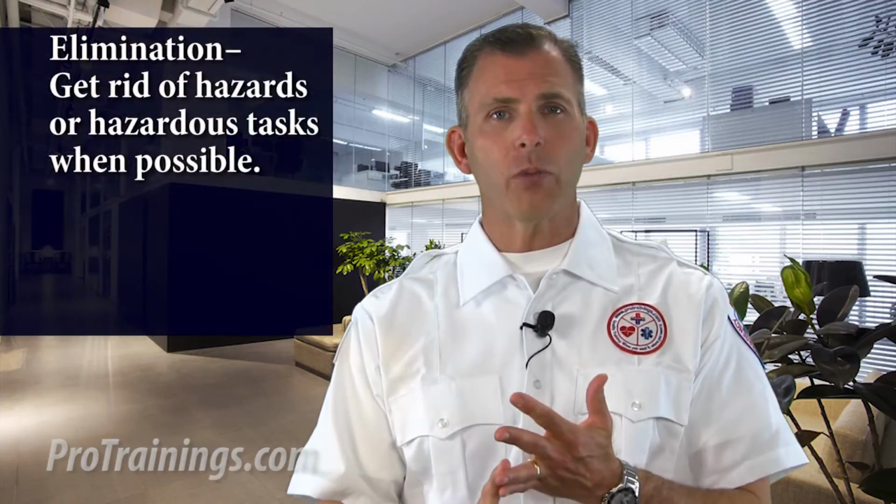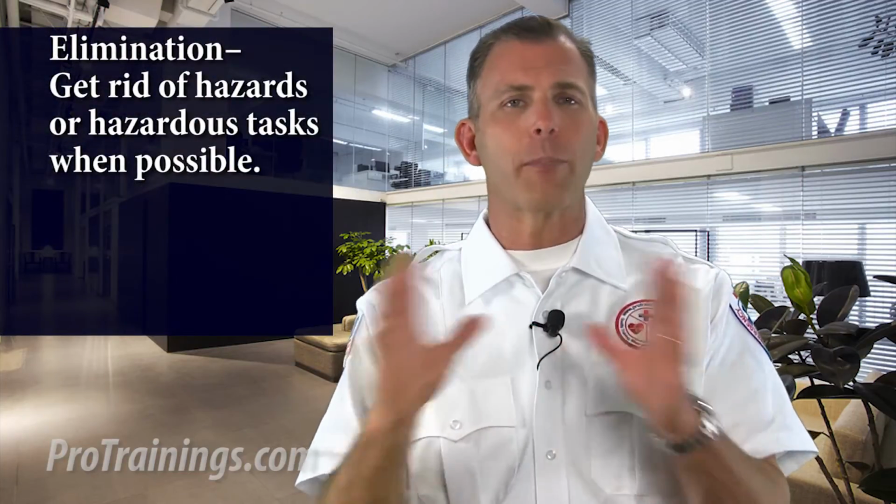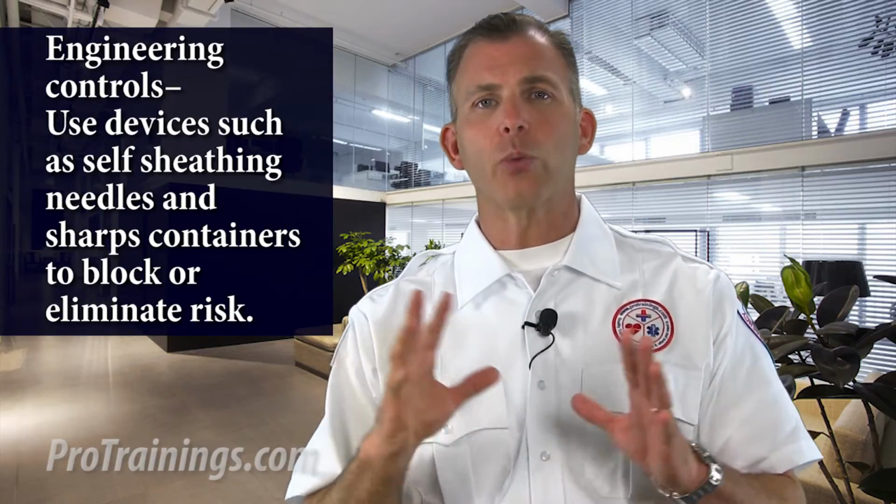You see, the fundamental method of protecting against bloodborne pathogens and infection is by controlling hazards. This can be accomplished by elimination, which means getting rid of a hazard or hazardous task whenever possible. It can be also done by substitution, which means replacing a hazard or hazardous task with a safer equipment or method.